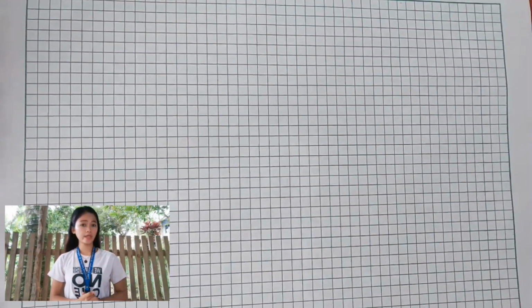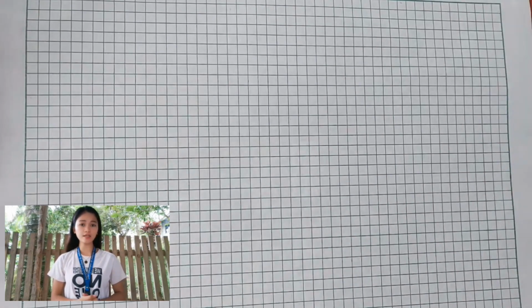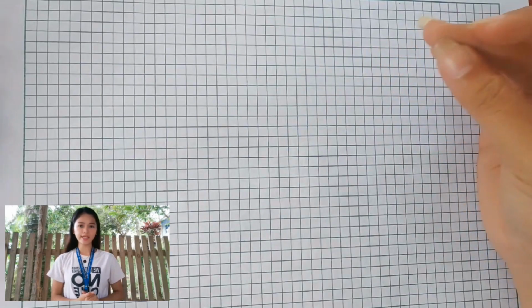How to construct congruent angles? It is possible to construct an angle congruent to a given angle with the use of a compass and a ruler. Since I don't have any ruler, I will use the protractor instead. One of the easiest ways to construct congruent angles is to draw two parallel lines cut by a transversal line.